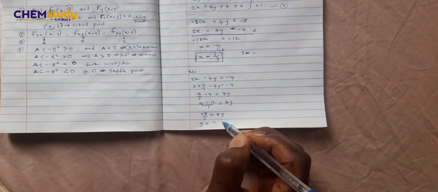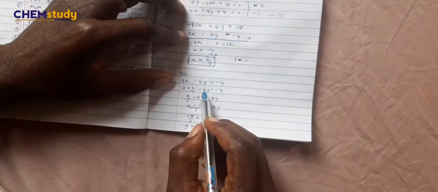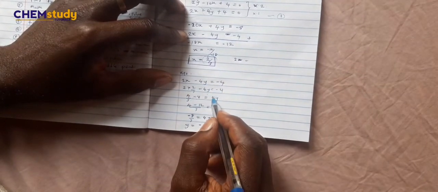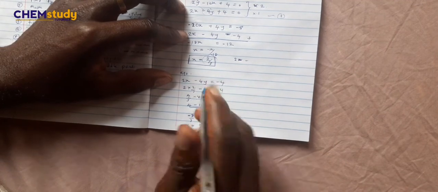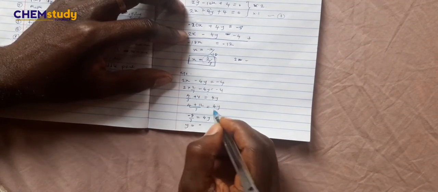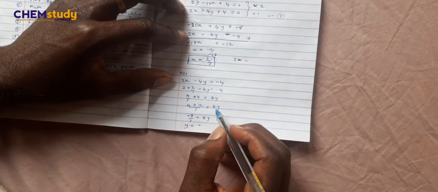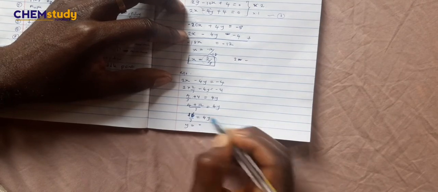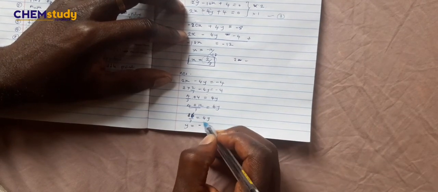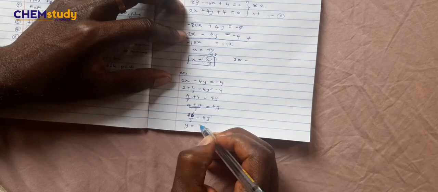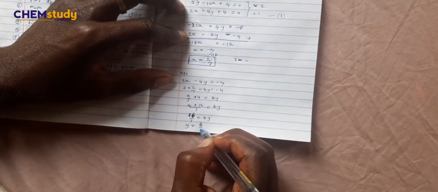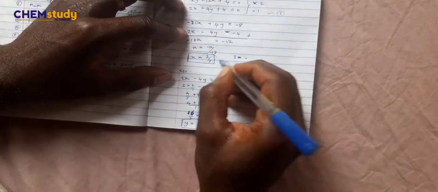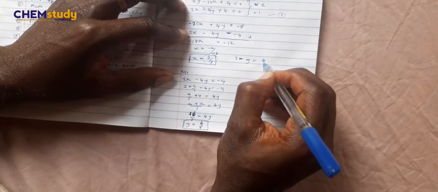Oh, I've made a mistake. When I took the minus to the other side, it became plus 4y. Then when the other term crossed over, it should be plus: 4 plus 12. That's 16, so it's 16 over 3. Divide all through by 4, and y becomes 4 over 3. So x is 2 over 3 and y is 4 over 3.